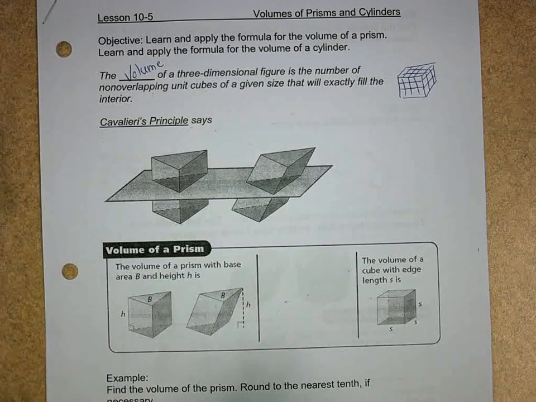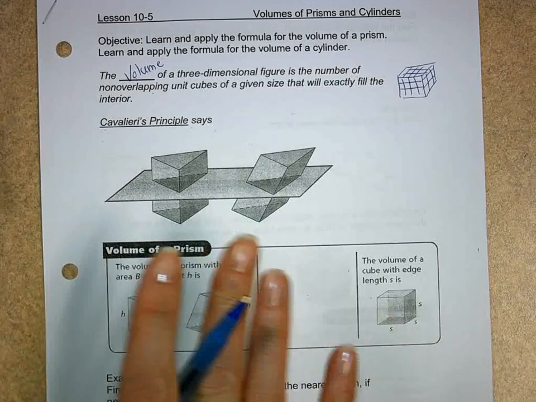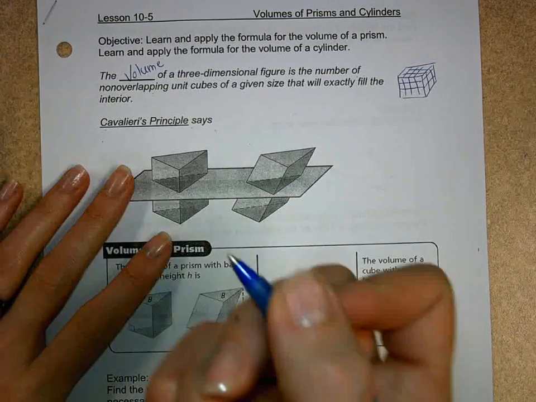So let's write Cavalieri's Principle down. They're using here some triangular prisms to describe what those are, but it works the same way. So let's go real quick.